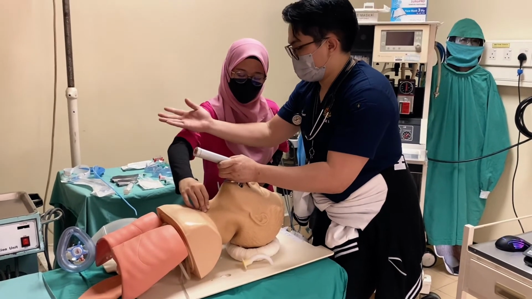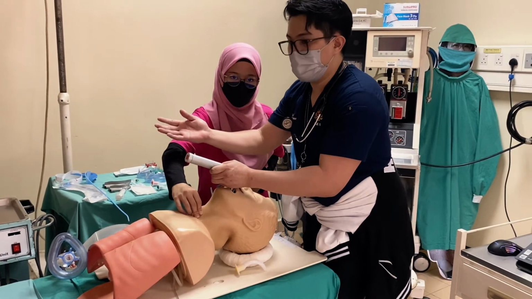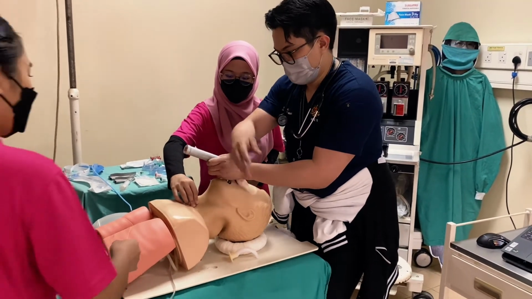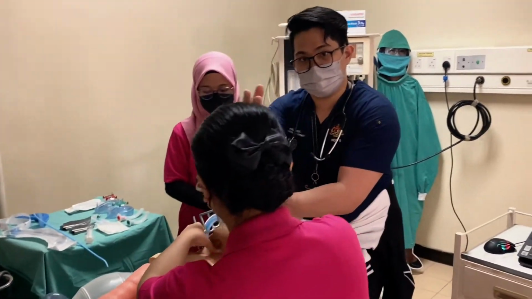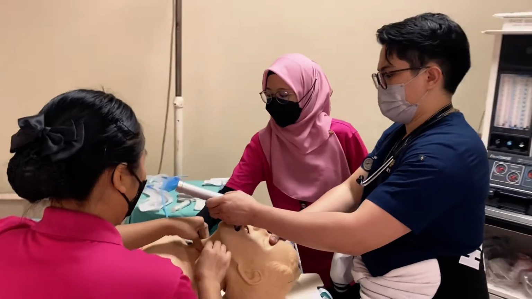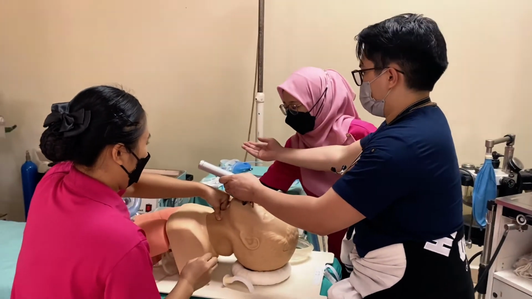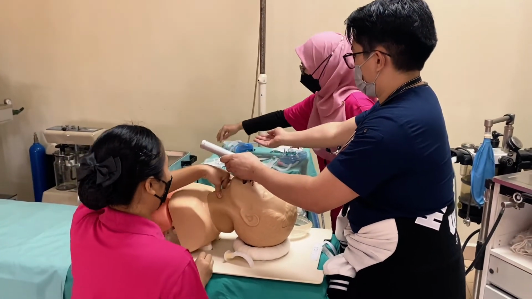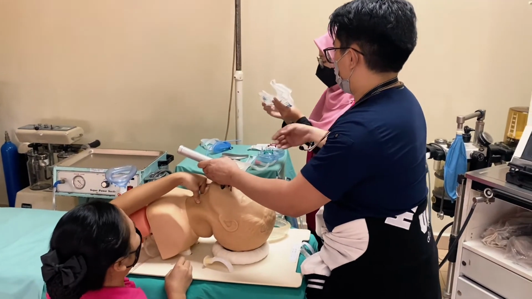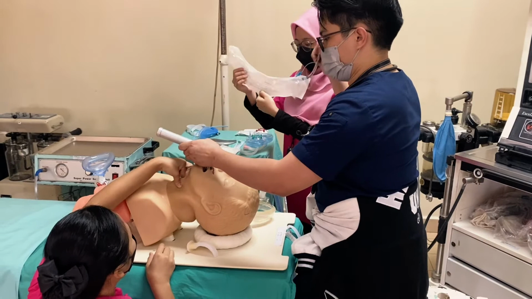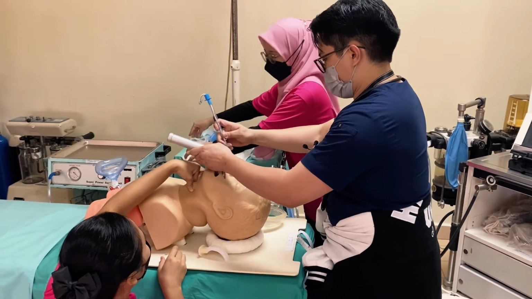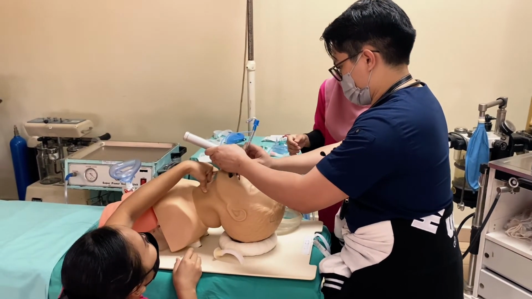Maybe his side might be difficult. We can ask for another assistant. Come, we can provide this. It's okay. Okay, good. And one of our assistants will give us the stylet. Come, give me the stylet. Okay. For example, this is one example of how we'll be doing the placement of it.